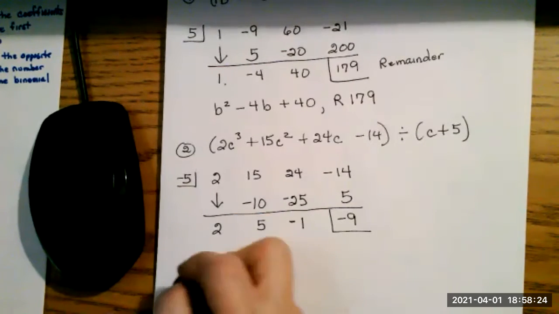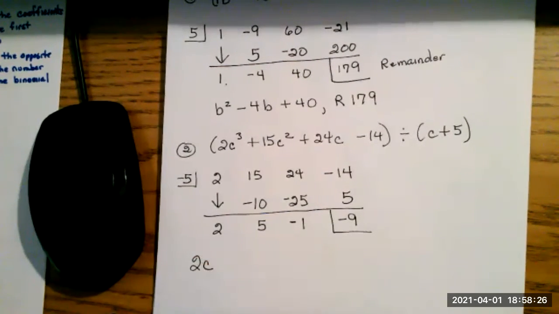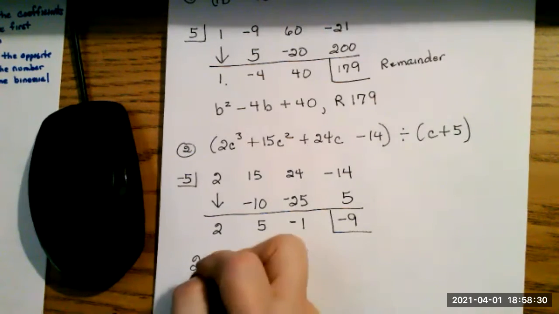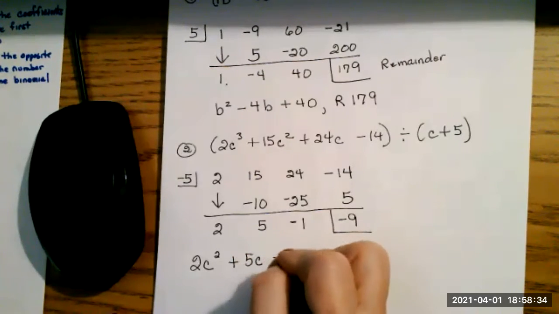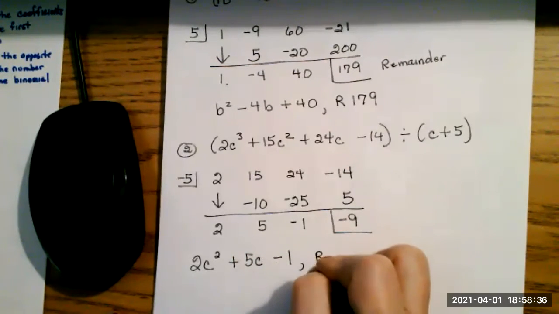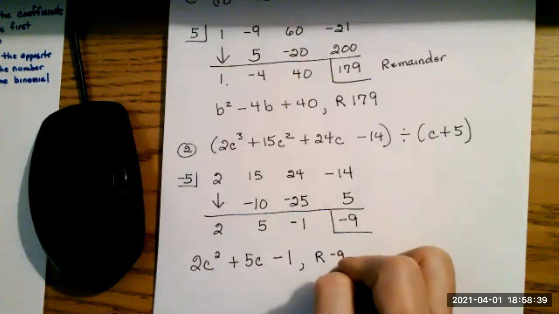So I have 2c to the what? Squared. Plus 5c minus 1. And they said just put your remainder in as an R.